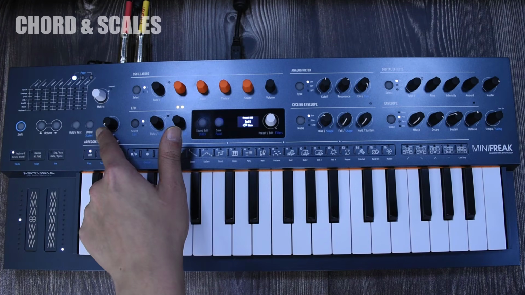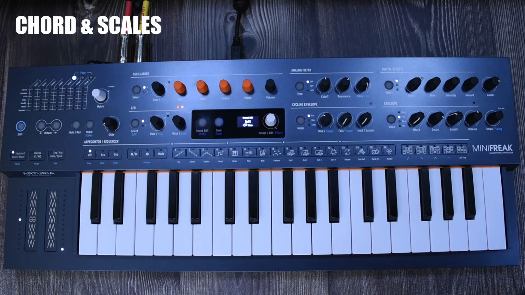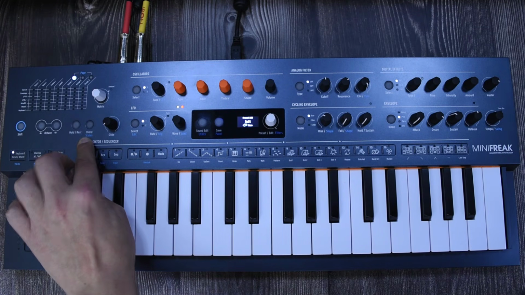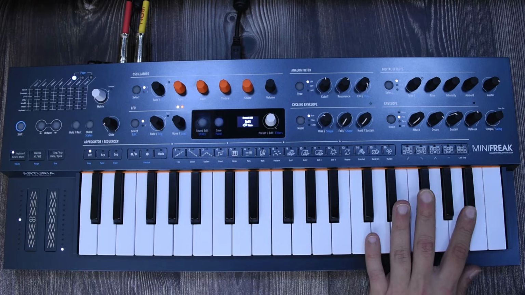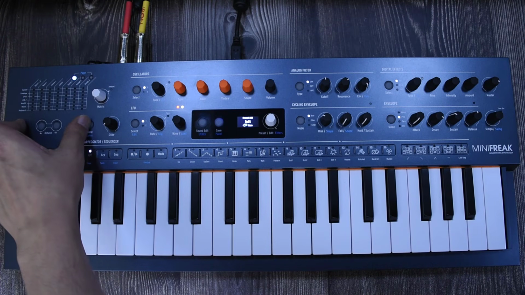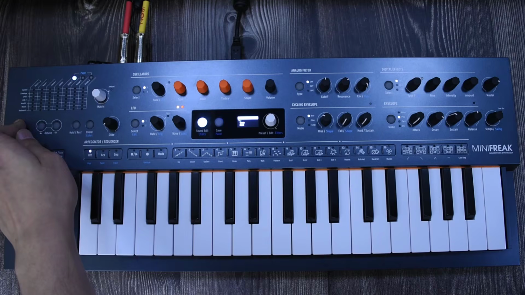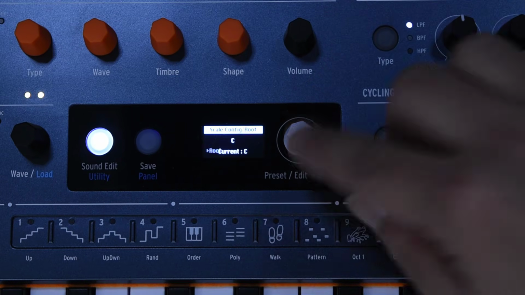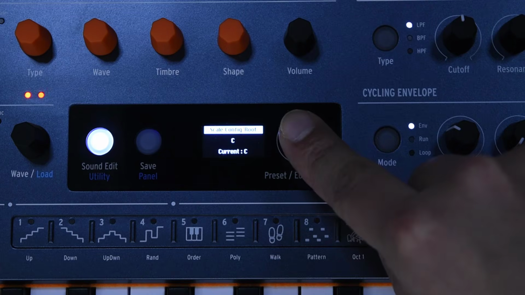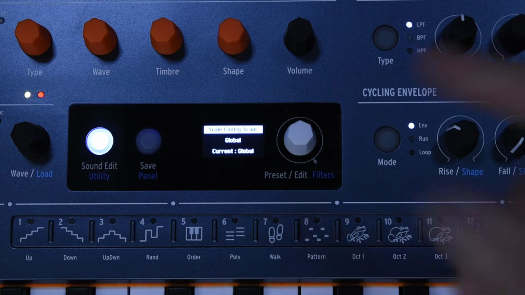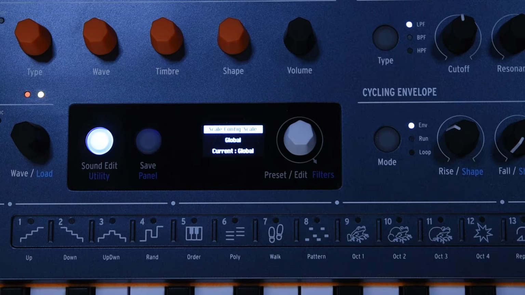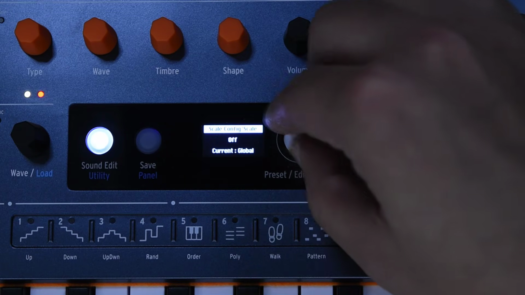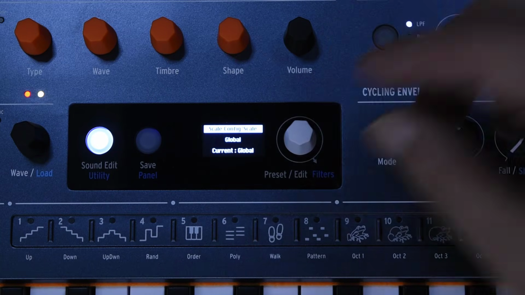And okay, you have a button that says chord and one that says scales. This is pretty simple. If you want to use the scales and change how the keyboard works, you need to go to Shift, and then go to scales. When you're there, you have an option to select the root of the scale, and I guess this is pretty obvious. I'm going to keep it on C. Then you can select a scale. You can go to global, or you can go to off if you want to, but global is the same thing.